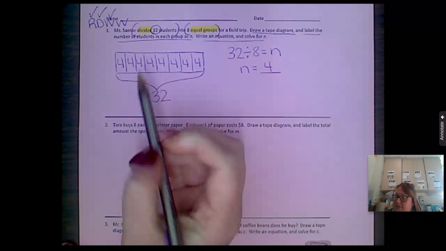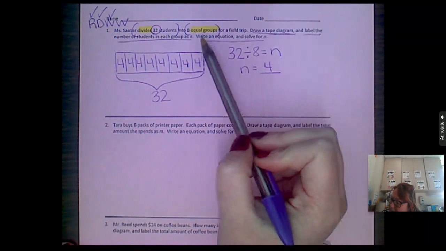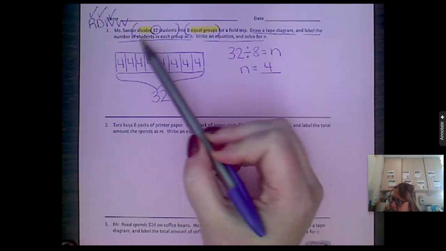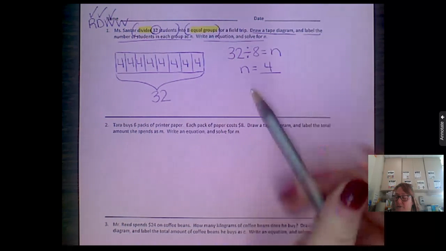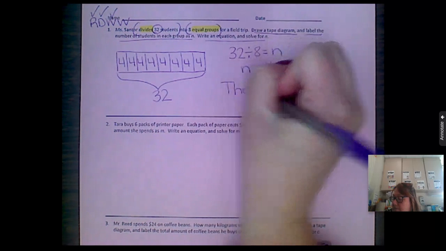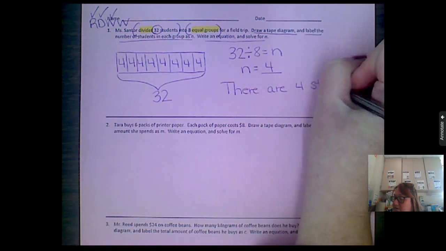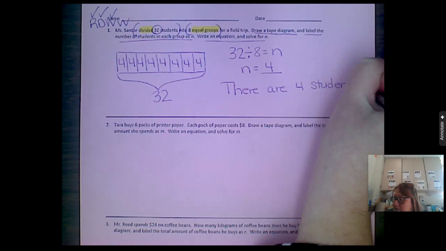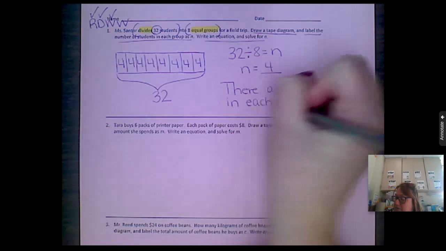So we did our draw. We wrote our number sentence. And the last one is to write a word sentence. So I go to my question. Tape diagram and label the number of students in each group as n. So we want to know how many students are in each group. So there, with a capital T, there are 4 students in each group.